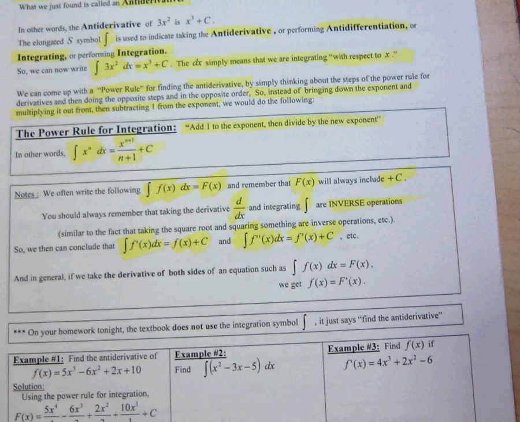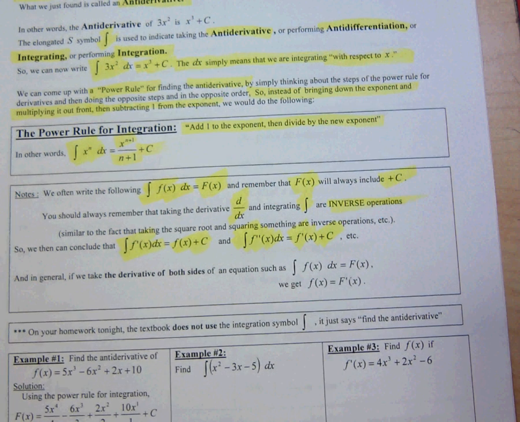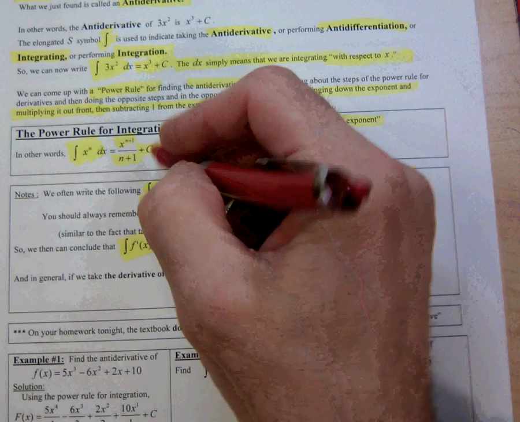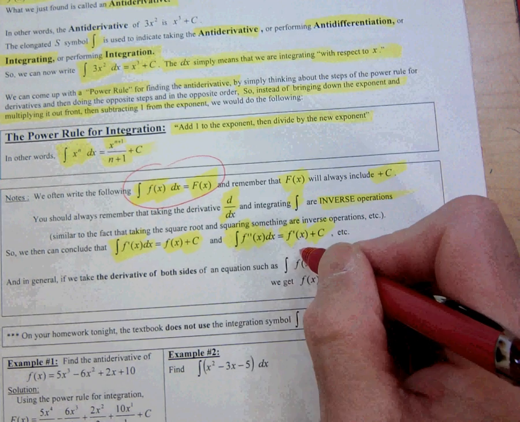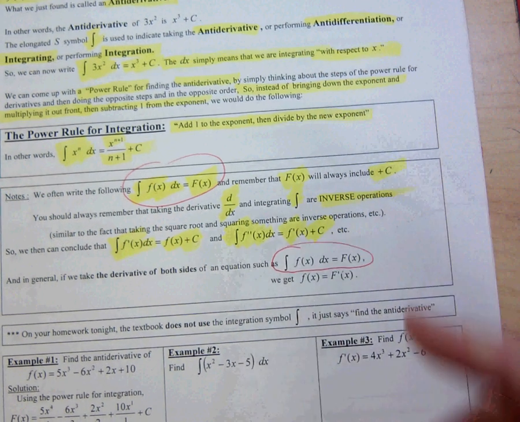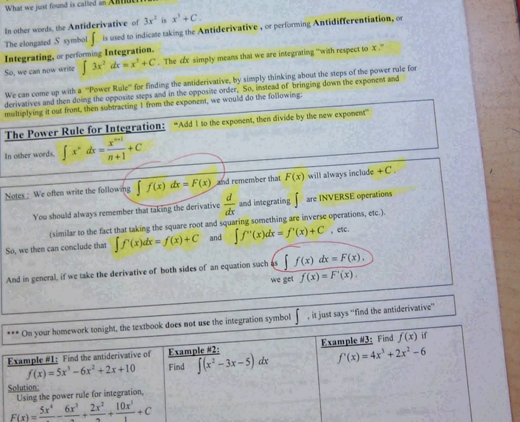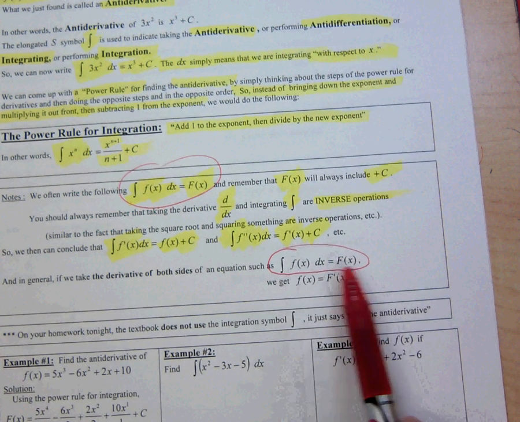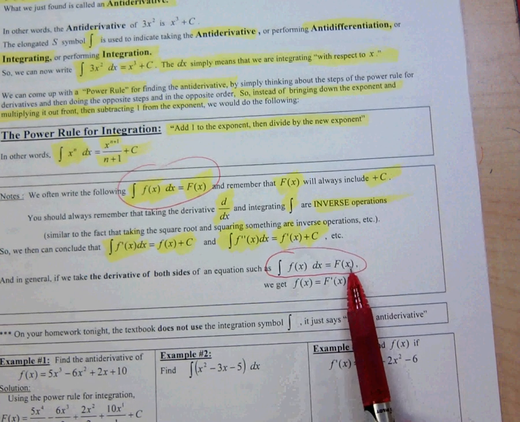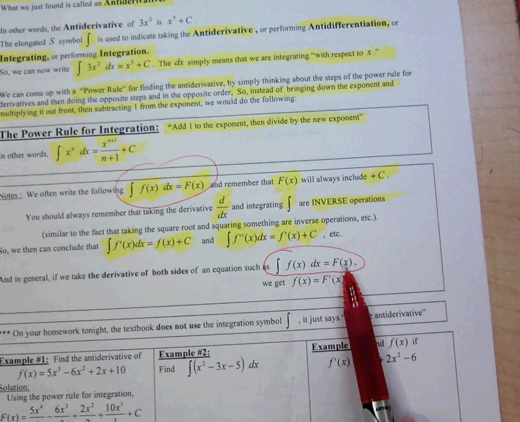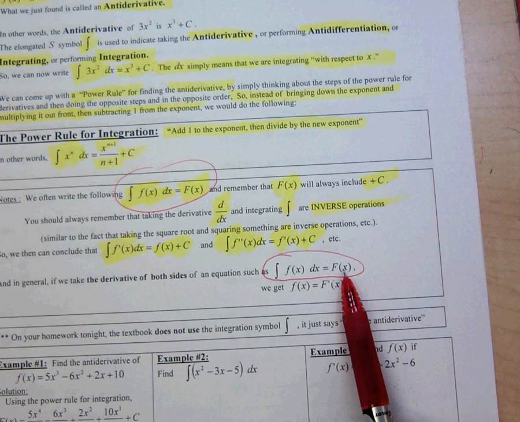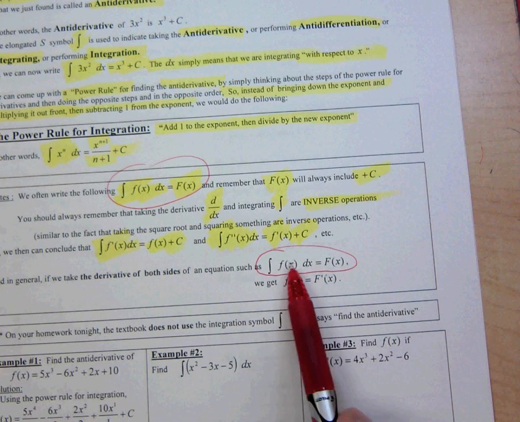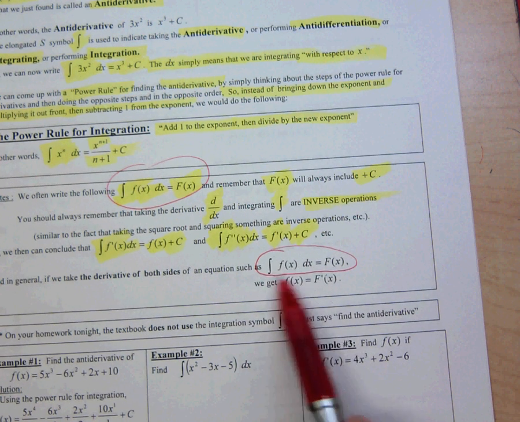Okay, let's go back to this for just a second. Now I'm switching gears on you. What would happen if I differentiate both sides of this equation? Well, I can do that. I can differentiate the left side as long as I differentiate the right side, right? You can do anything you want to an equation on one side as long as you do the same to the other side. So what happens when you differentiate this integral?